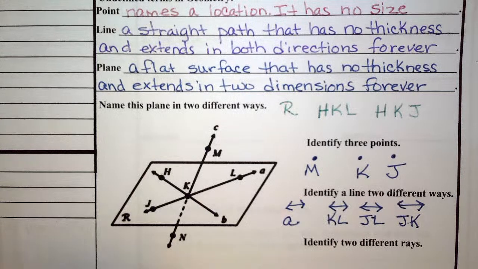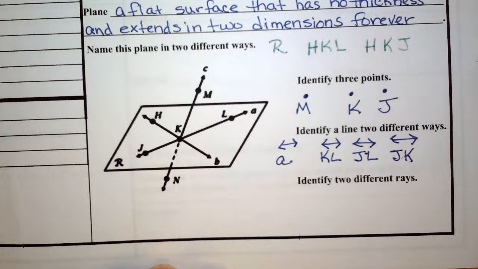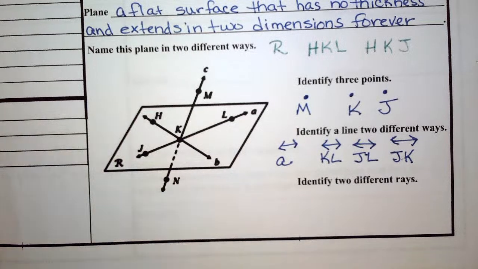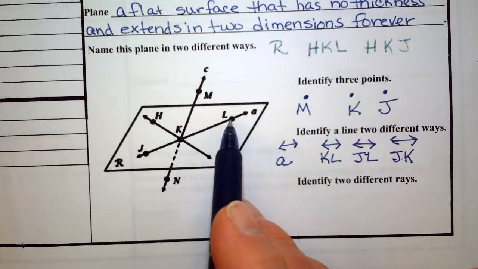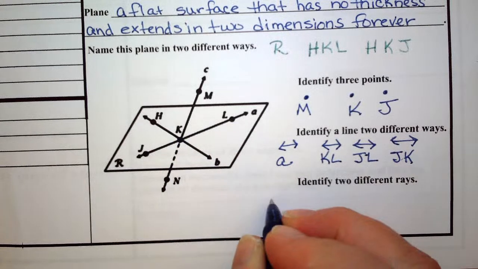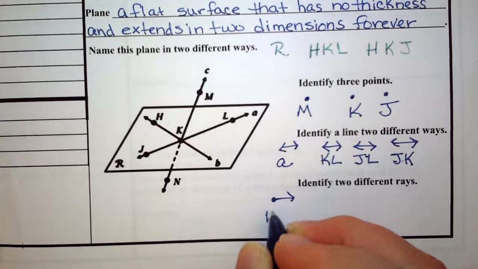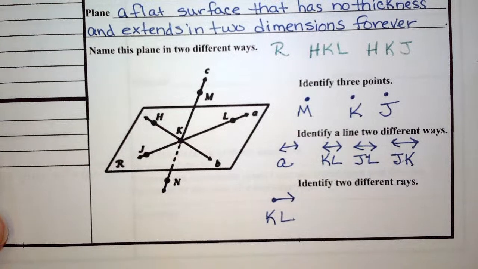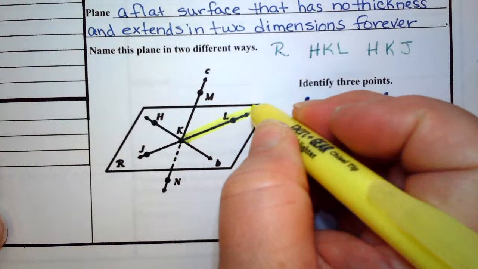What is a ray? I always think of a ray as half of a line. Your rays will have an endpoint and then they'll go through another letter. So if I do ray KL, it starts here and it goes here.